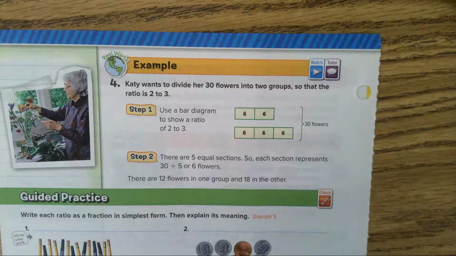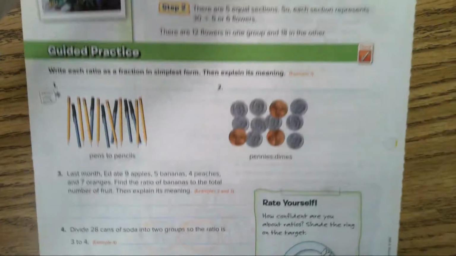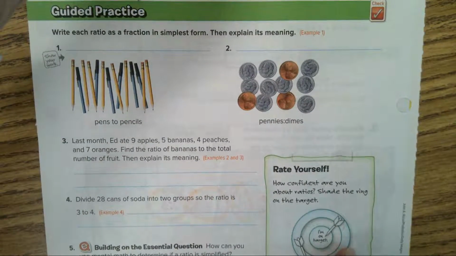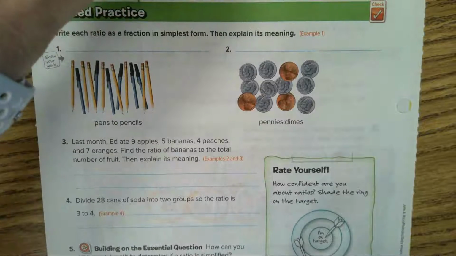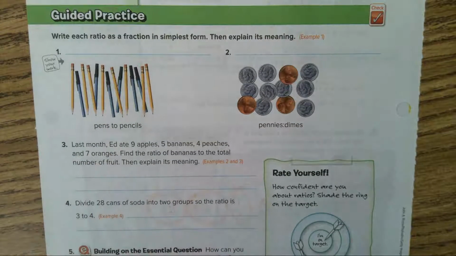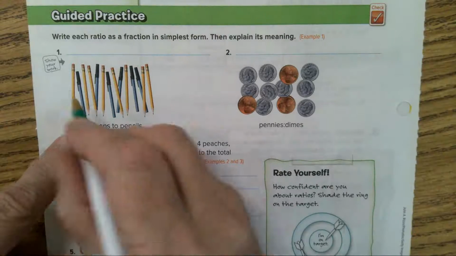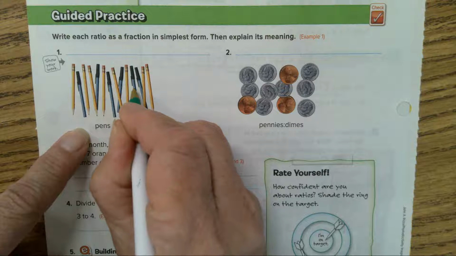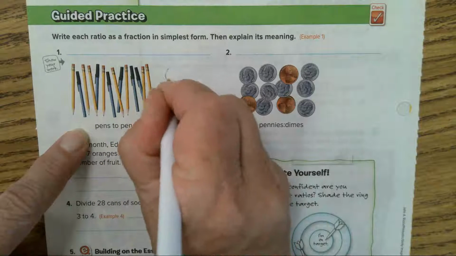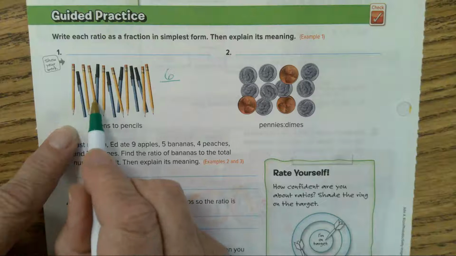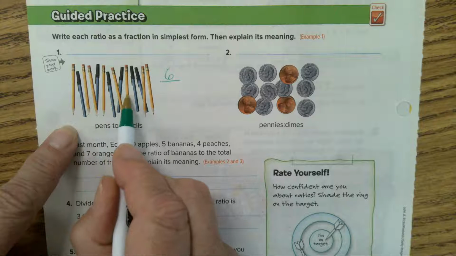All right, now let's do the guided practice together, and then I will tell you what your homework is going to be. It says, write each ratio as a fraction in simplest form. Pens to pencils. Okay, so pens have to go first. 1, 2, 3, 4, 5, 6. So it's going to be 6. And how many pencils? 1, 2, 3, 4, 5, 6, 7, 8.